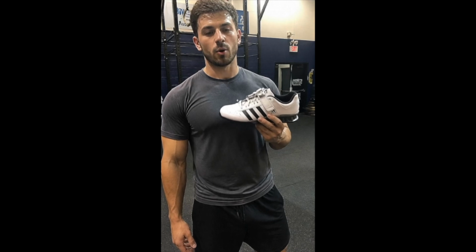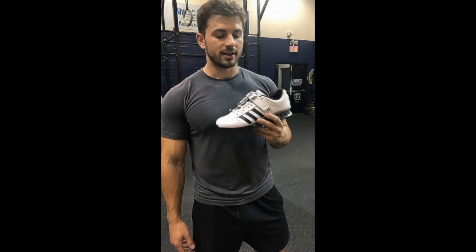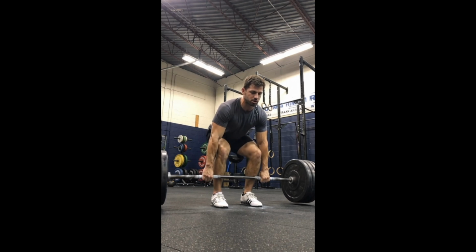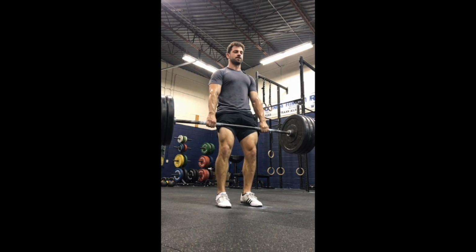Stay grounded, way more stable. Anyway, yeah, these are worth it. Flat sole means every bit of force goes straight into the floor.